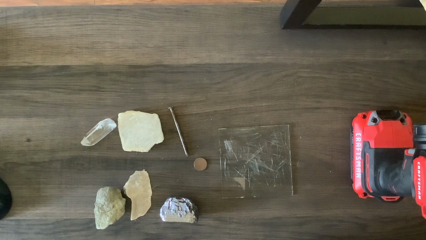Okay, so this segment of the investigation will be about mineral hardness. You should be on that slide within the mineral slideshow that says B hardness. And it says that that's the resistance a mineral has to being scratched. So basically, here's the deal.